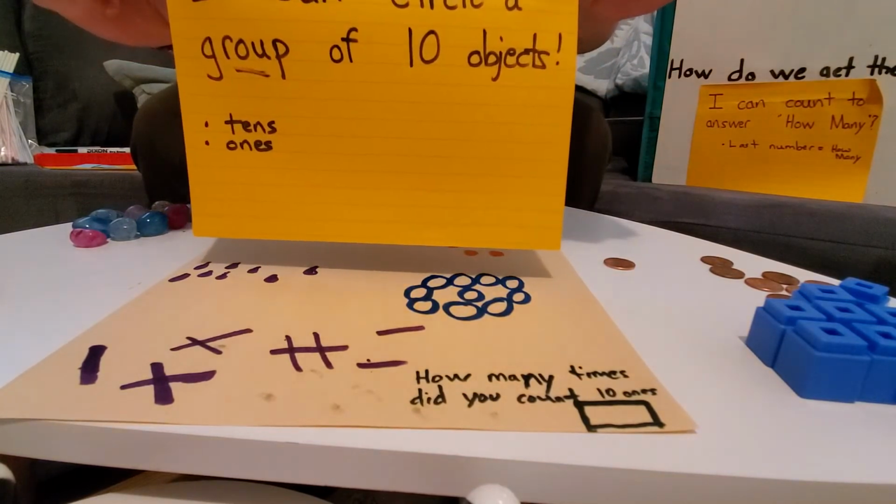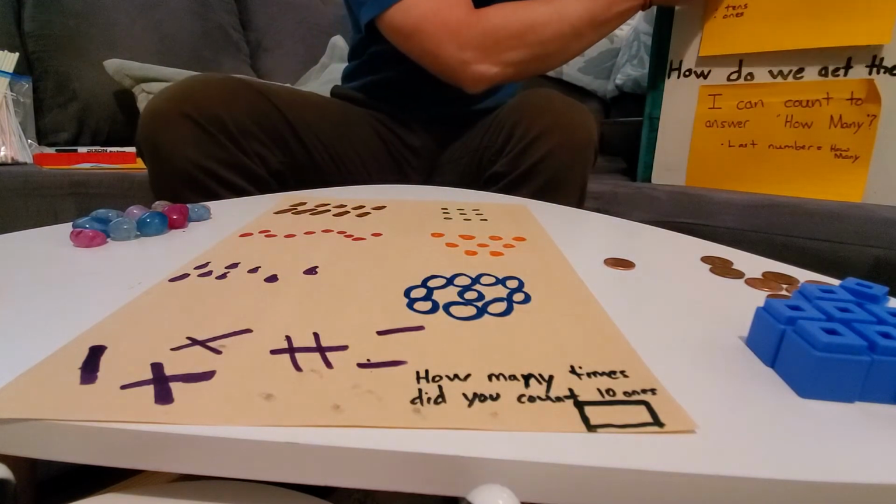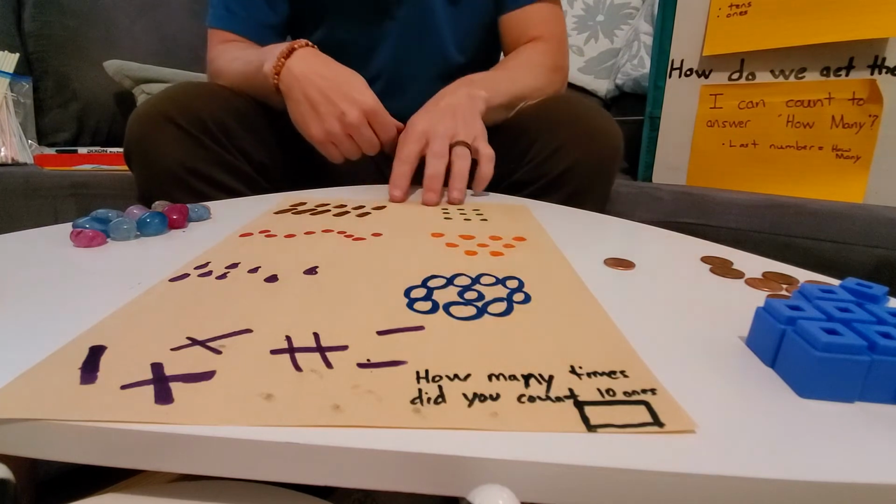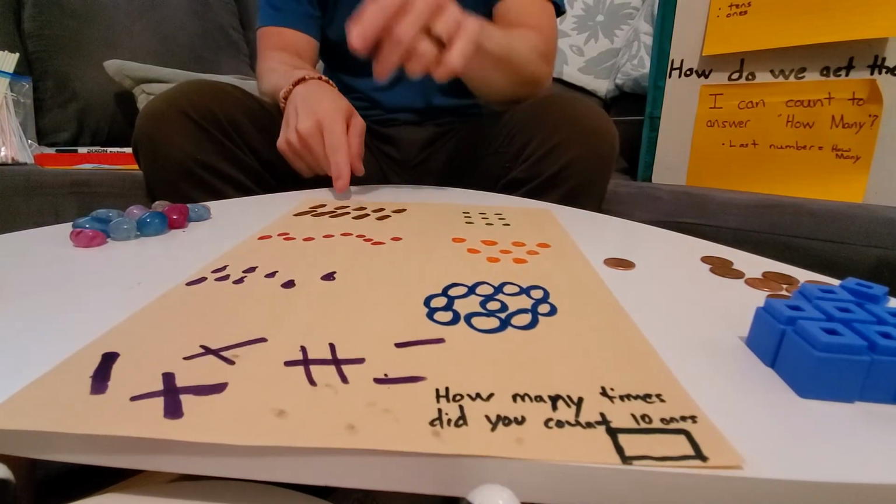Circle a group of 10 objects. If it does not have 10 objects, are you going to circle it? So let's start with some footballs up here. You're going to have footballs on your paper.